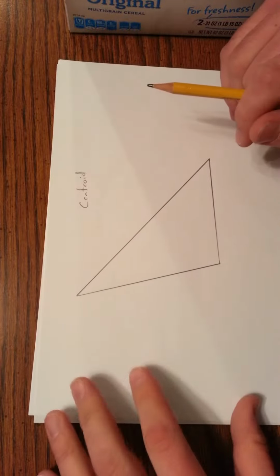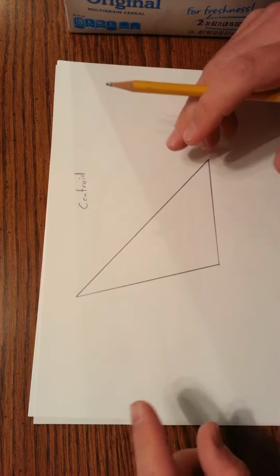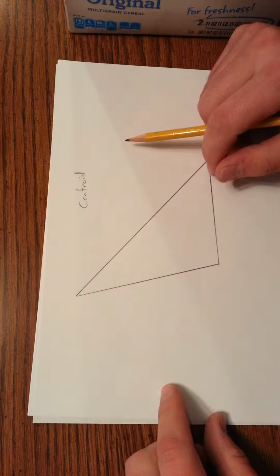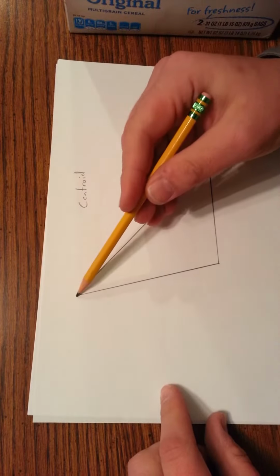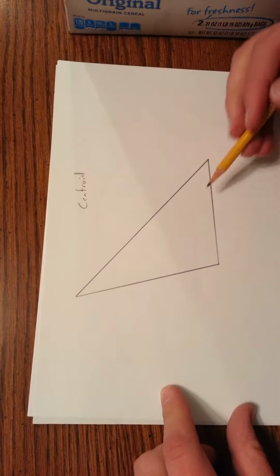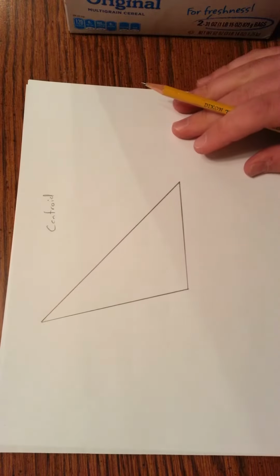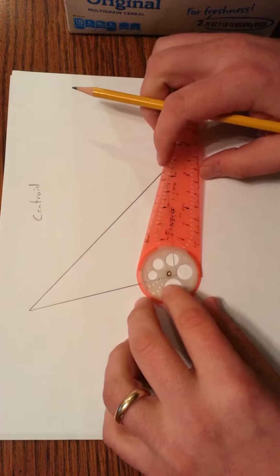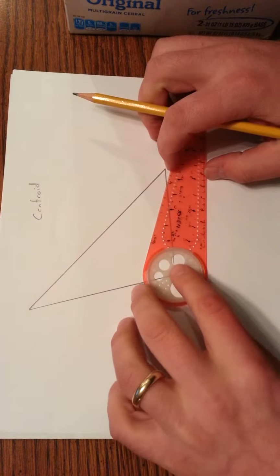Alright, in this video we're going to be constructing the centroid, which again, remember, is the center of mass of the triangle, and it's also the place where the medians intersect. Remember, a median connects one of the vertices to the midpoint of the opposite side. So what we have to do is find the midpoint. The way we find the midpoint is very similar to what we did to construct the circumcenter.